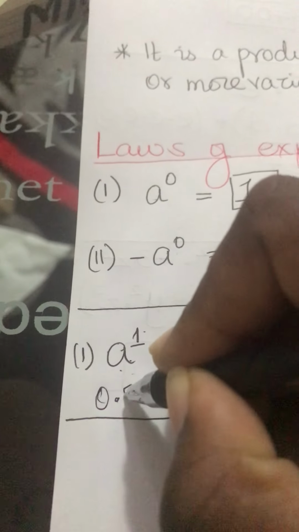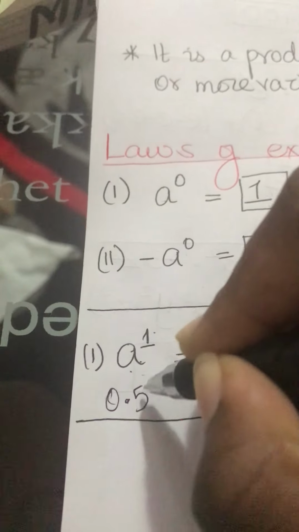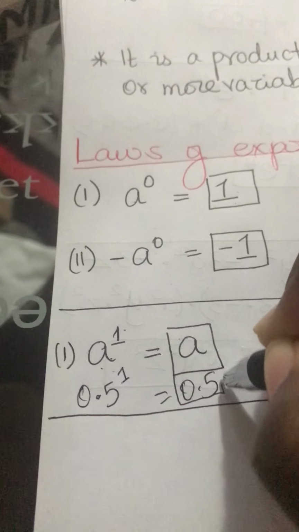So if I write here 5/10 to the 1st power, the answer is just 5/10, like that.